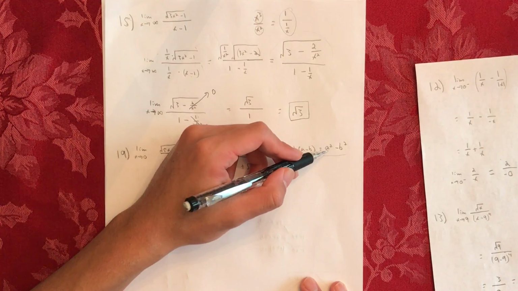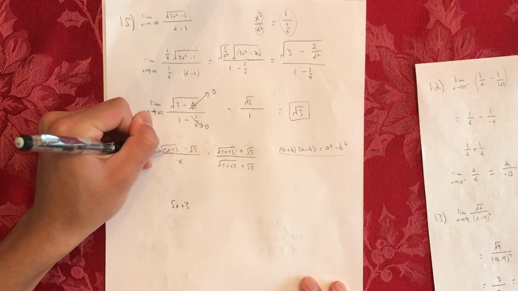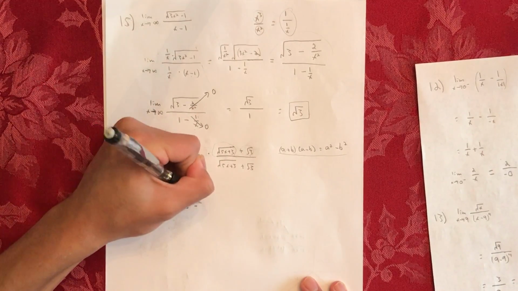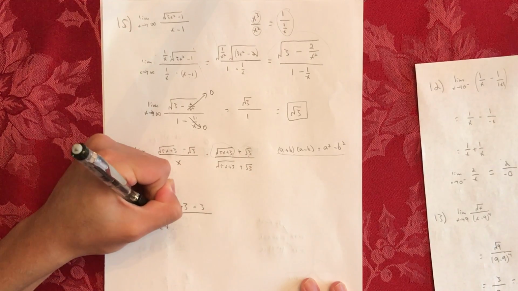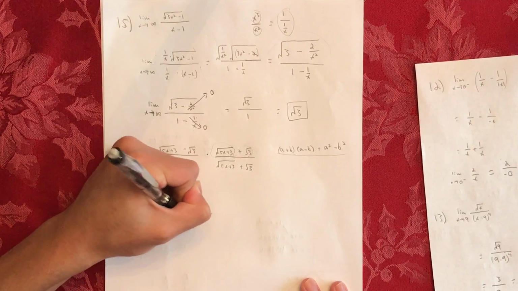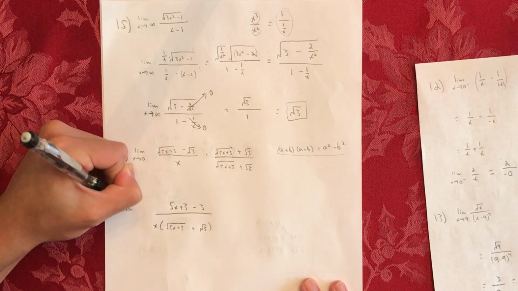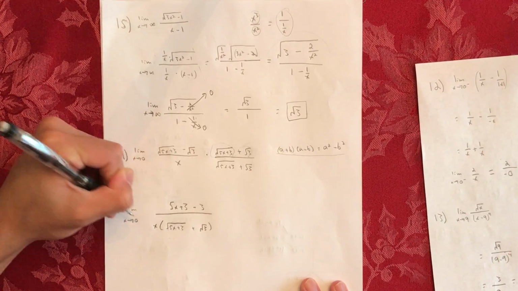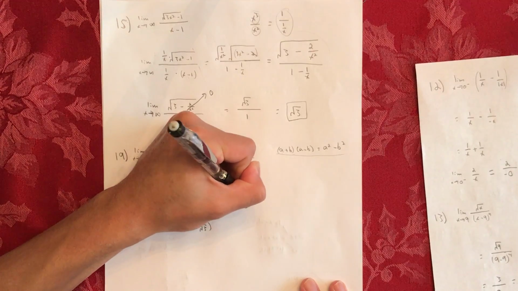Therefore, it can be rewritten as a squared minus b squared. So that's just 5x plus 3, because this first one's squared, minus the second one squared, which is 3. Divided by the bottom, which is x, times the entire thing, which is square root 5x plus 3 plus square root 3. And make sure you rewrite the limit sign. So the 3's cancel out, and you're left with just 5x on top.